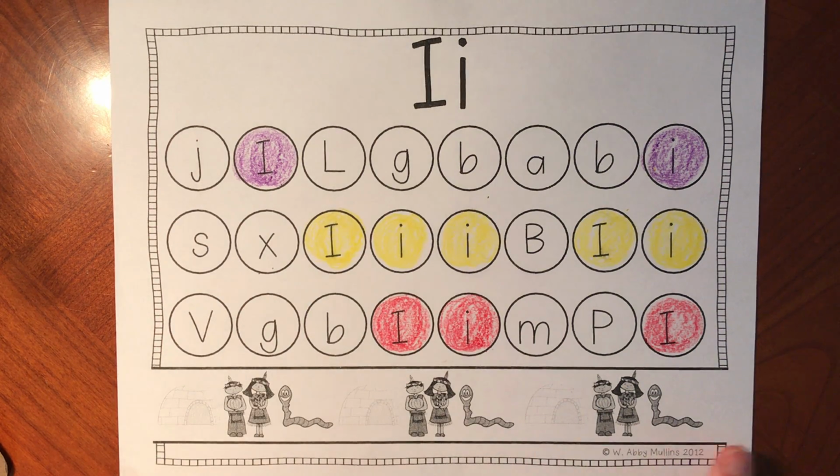Now down on the bottom we have words that start with the I sound for letter I. Igloo, that's a house made out of ice. Indians, inchworm. Igloo, Indian, inchworm.